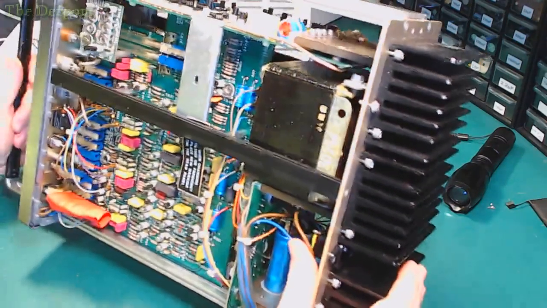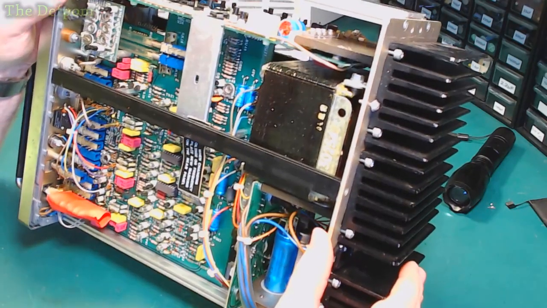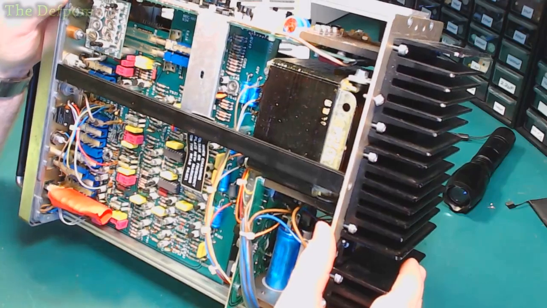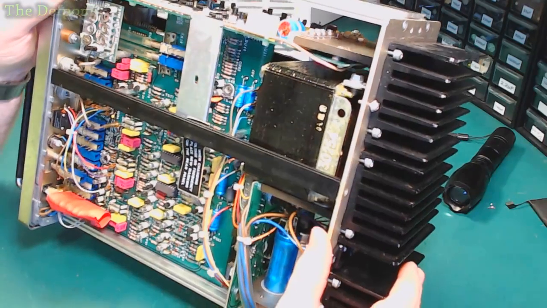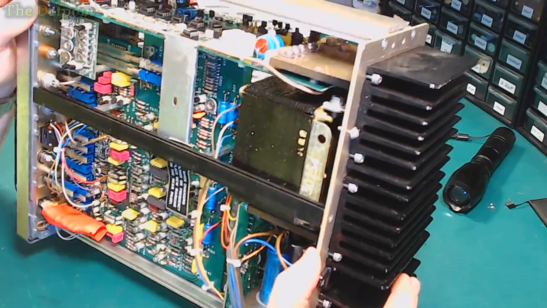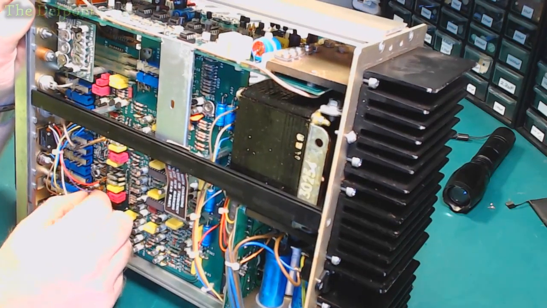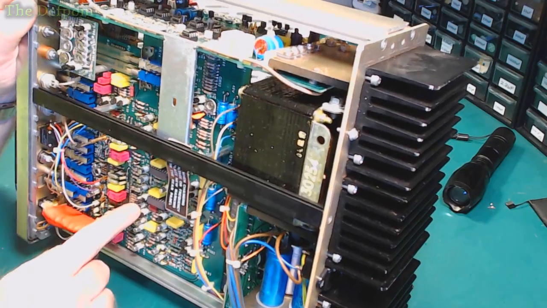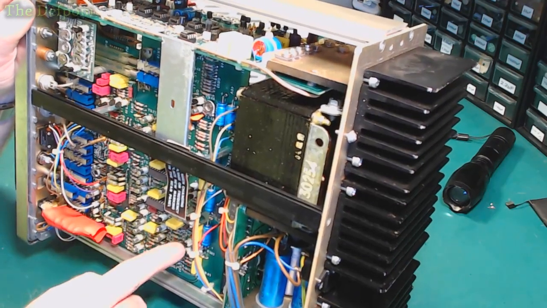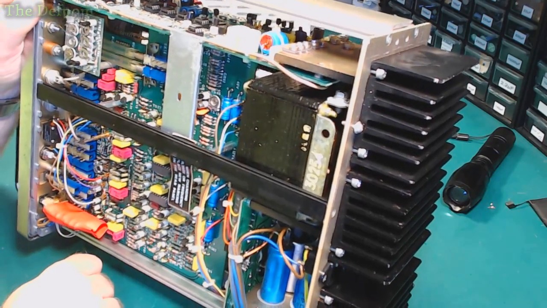So let's just have a little look around, see if we can see anything obvious before we go any further with anything. So there's a few electrolytics in there. It's not too bad. These all seem to be socketed transistors and stuff. So maybe reseating things would be good. It's also possible.